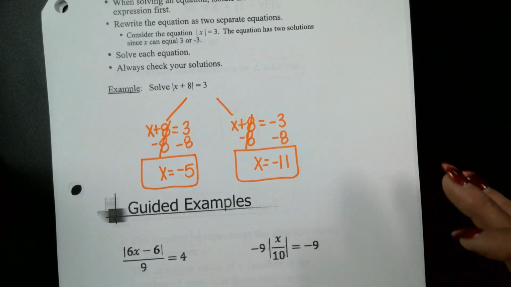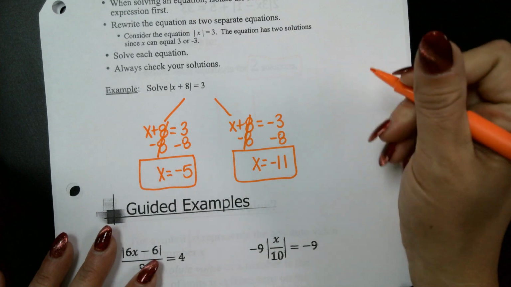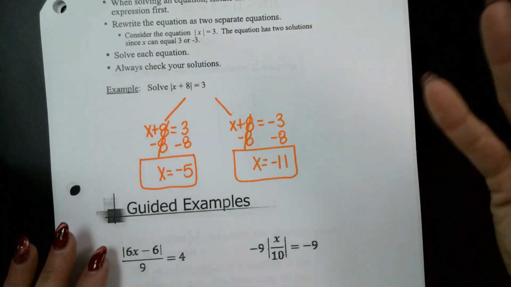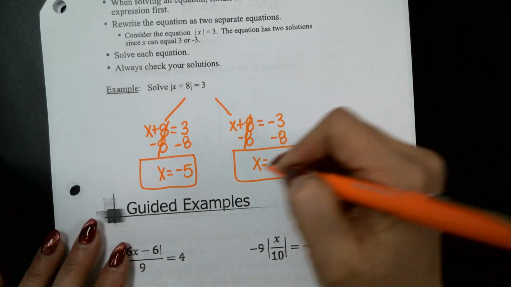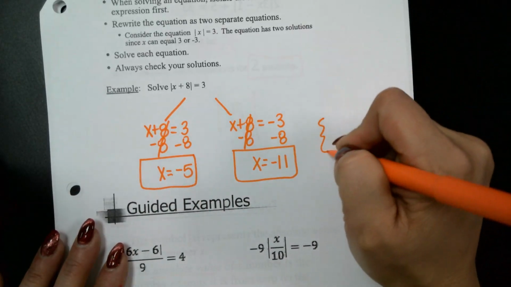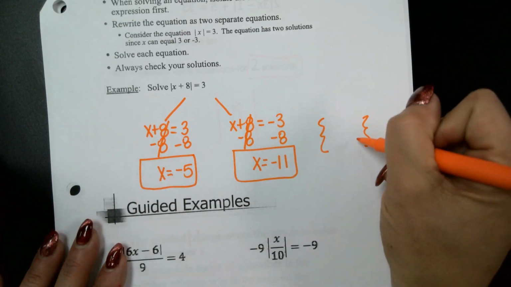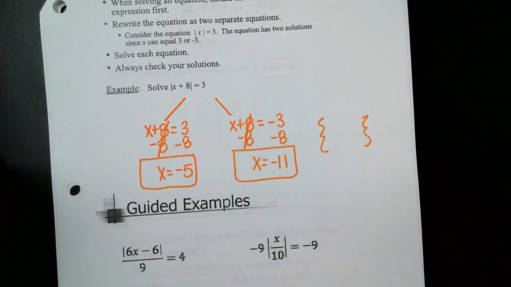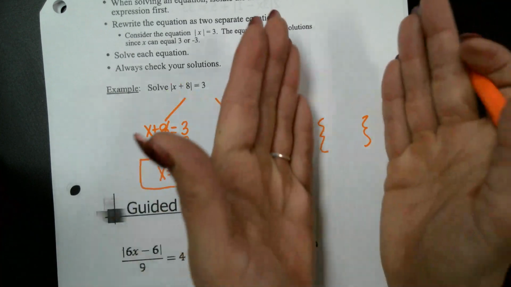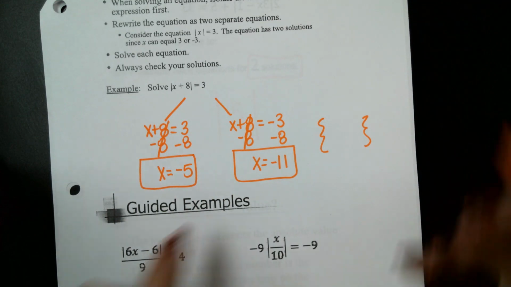Now, the Ivy Tech people, the dual credit people, are really trying to get Algebra 2 students to start using set notation. I prefer to leave my answers written like this. You might see these two answers in set notation on an answer key, just like we did with that sample space. Those brackets are just telling you what the possible answers are.